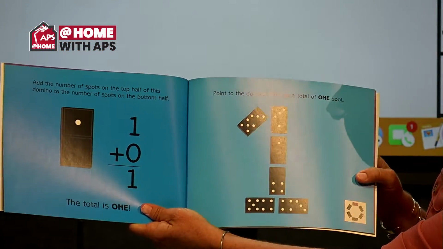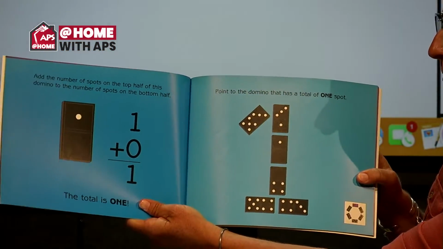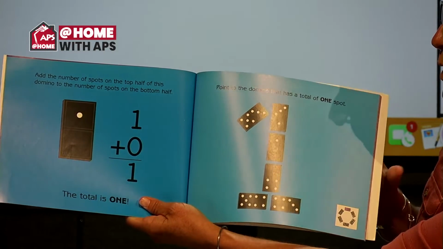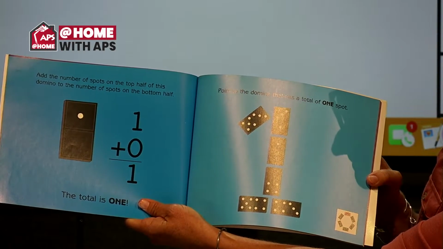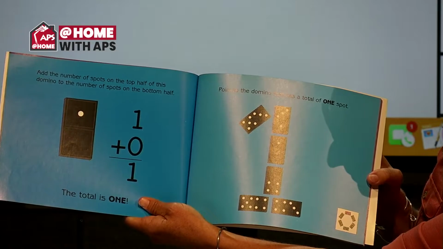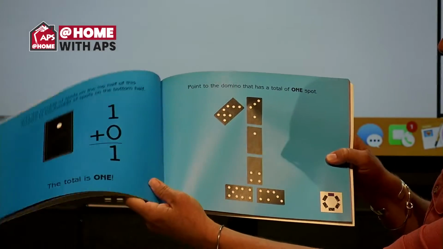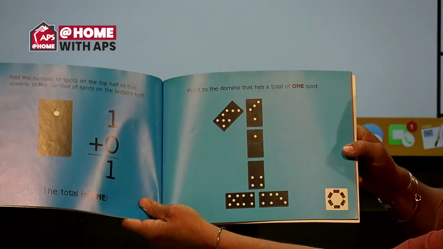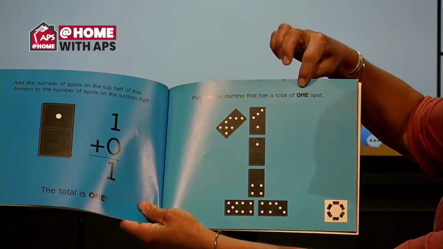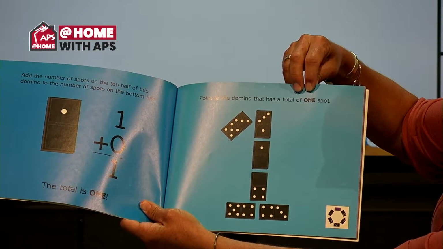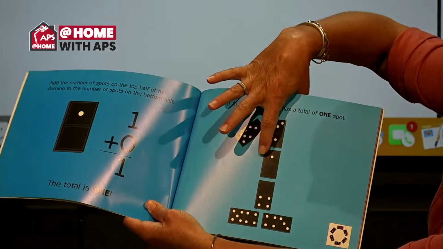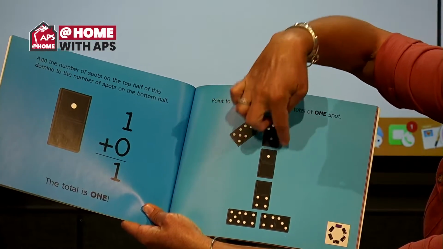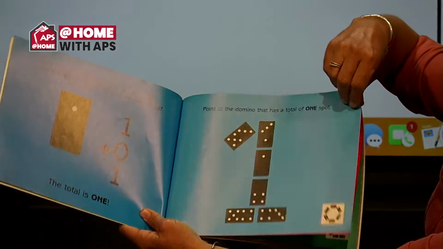If we add the spots on this domino, how many will we have? 1 plus 0 is 1. Our sum on that domino is 1. Can you find the domino that has a total of 1 spot on this page? There it is, right in the middle. 1 plus 0 is 1.